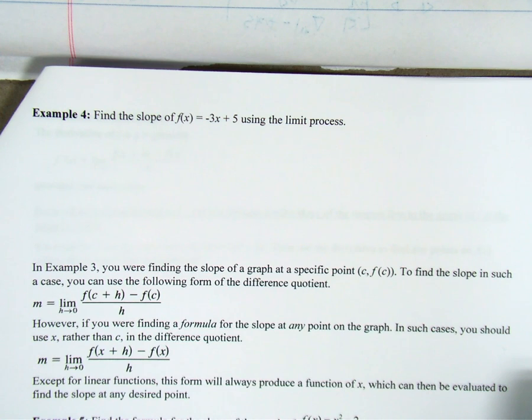Alright, Day 2 should be starting somewhere around example 4 here, and we are trying to find the slope of negative 3x plus 5 using the limit process. Now, negative 3x plus 5 is a line, so we should know the slope is negative 3. But we're going to go through the limit process and just show our work with that to practice.